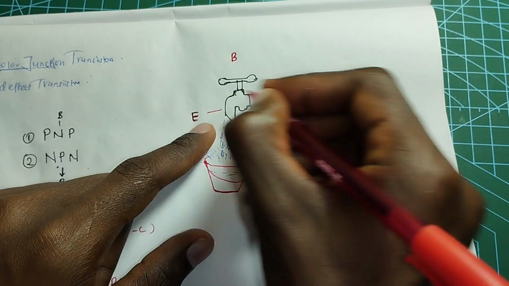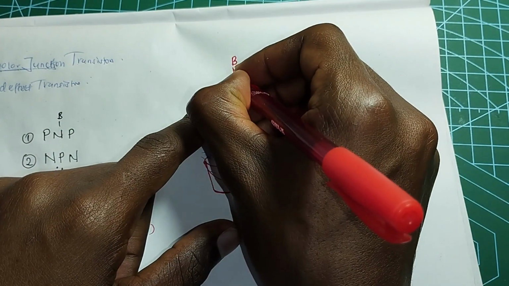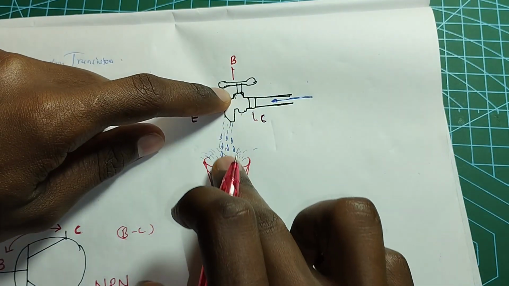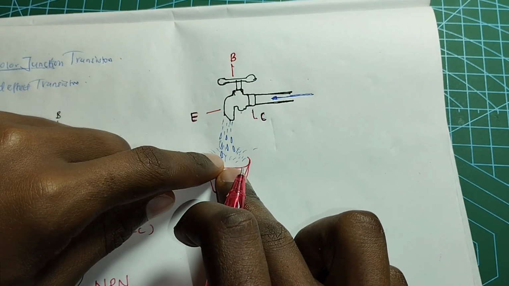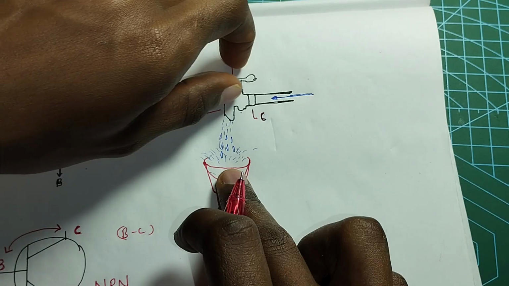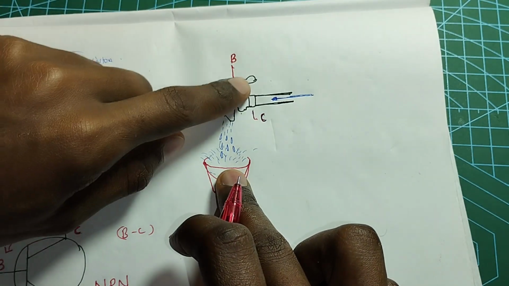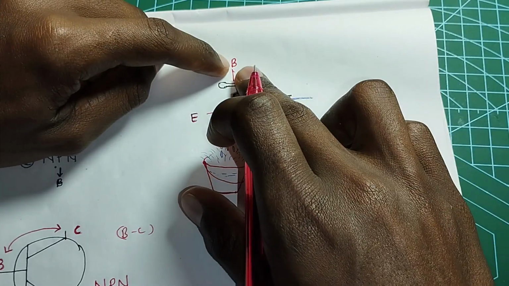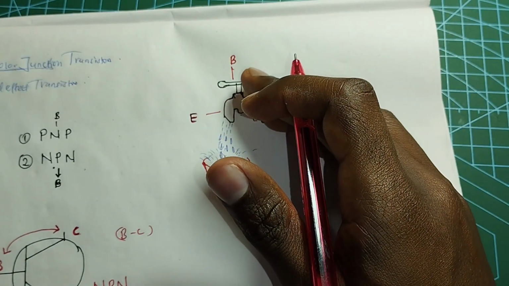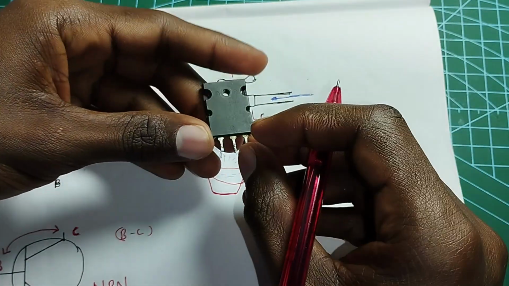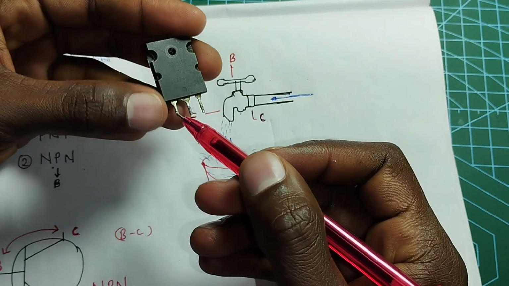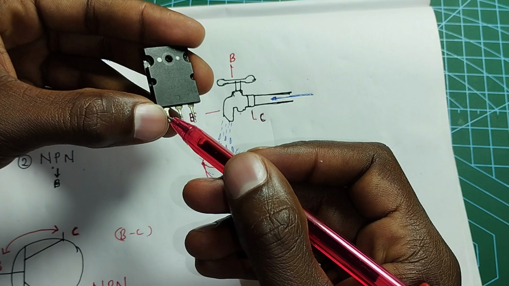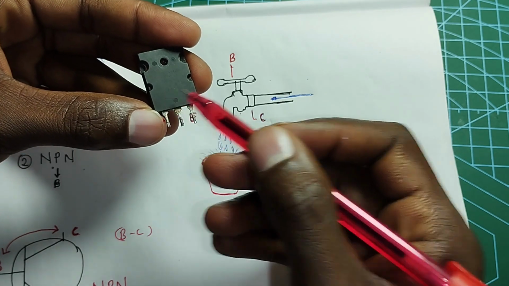This is how a transistor works. If you fully open the tap, then a lot of water is going to come out. If you close the tap at the top, the water will stop coming out. Now by driving I mean, since this is a current control device, by applying a current at the base, that is driving the transistor.